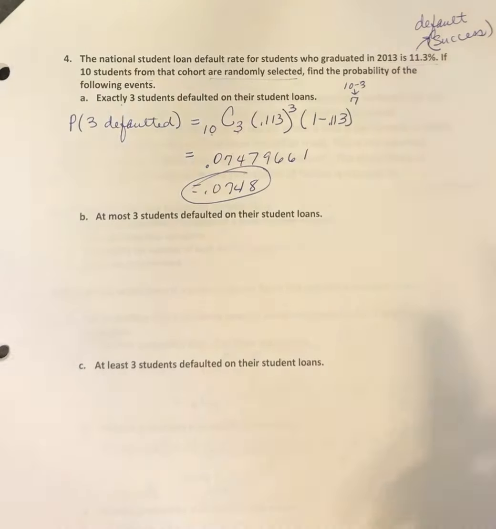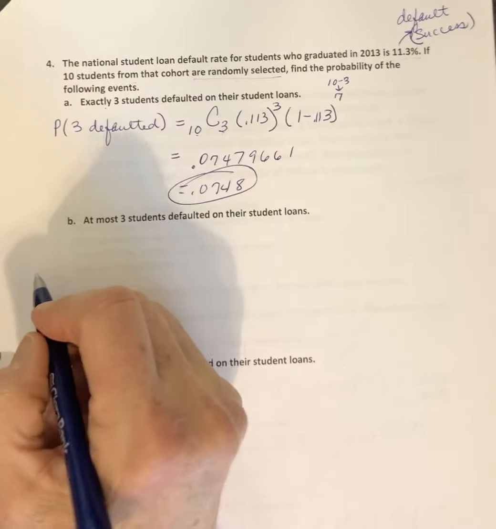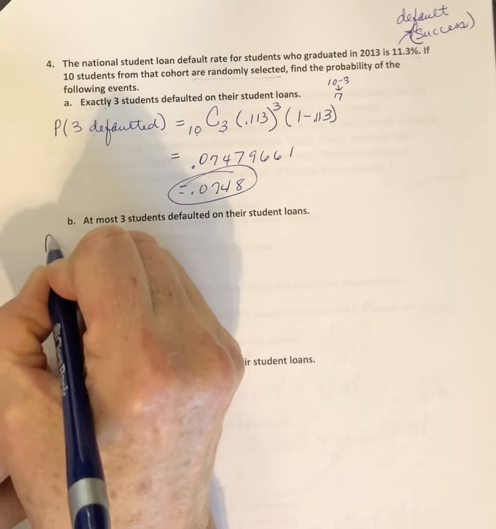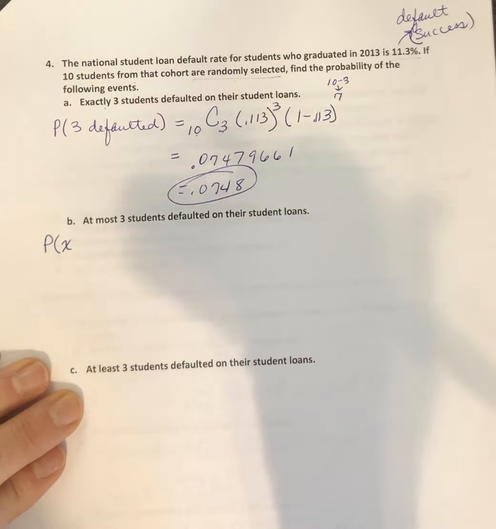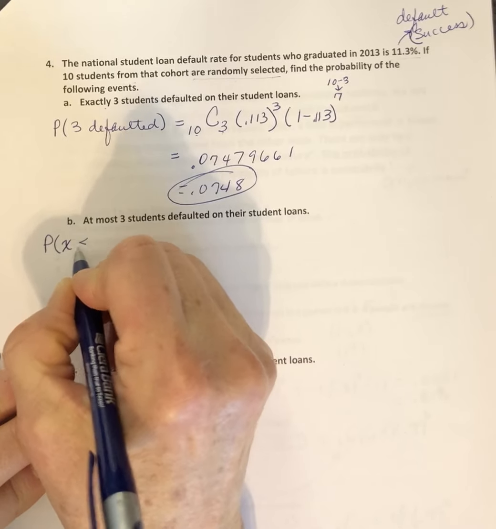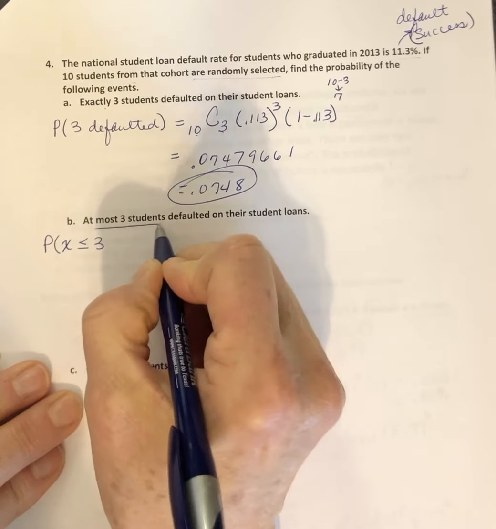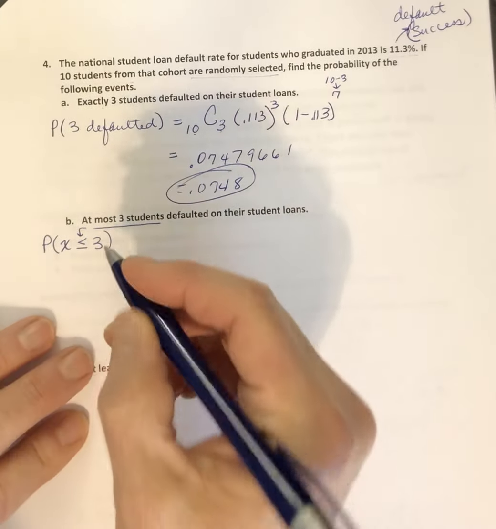Okay, so at most, 3 students defaulted on their loans. That means 3. I could have 2, I could have 1, I could have none. So this is what this looks like. At most, 3 students could be written that way algebraically, or you can just put the words.